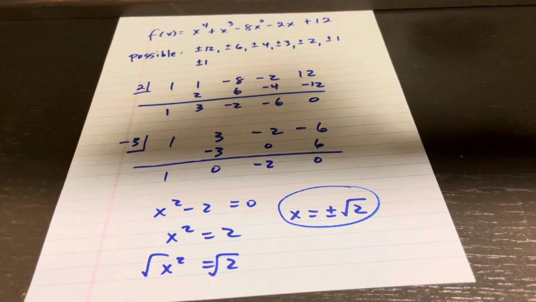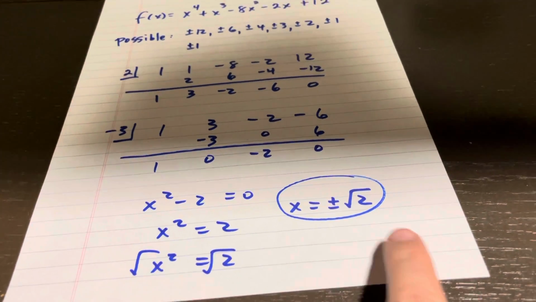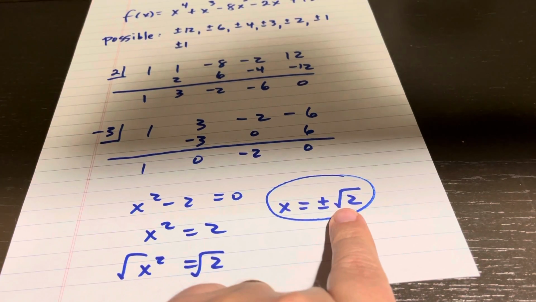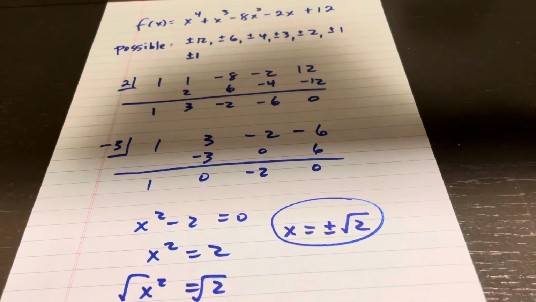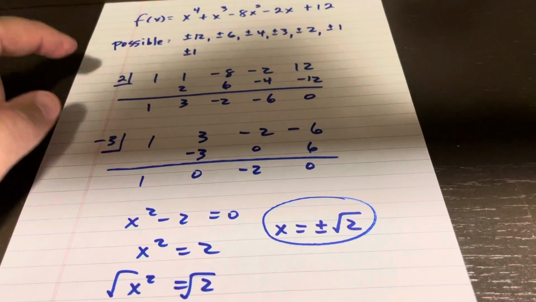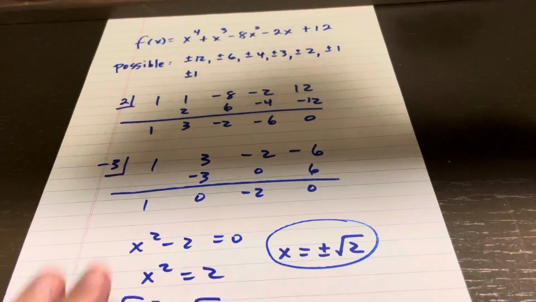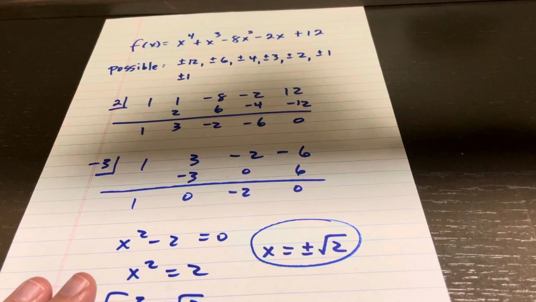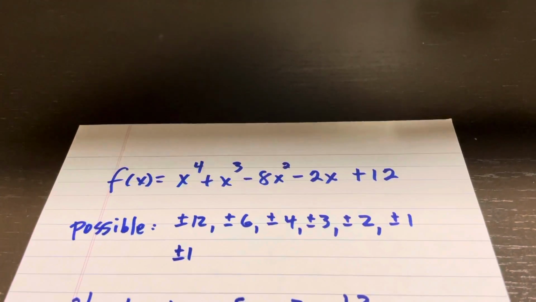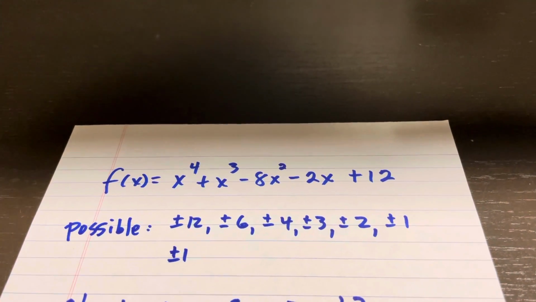When you take the square root of both sides of an equation, you have to put plus or minus in the answer. So there they are, 4 answers. 1, 2, 3, 4. So we have 2, negative 3, and positive or negative square root of 2. Those are the zeros for this polynomial function.